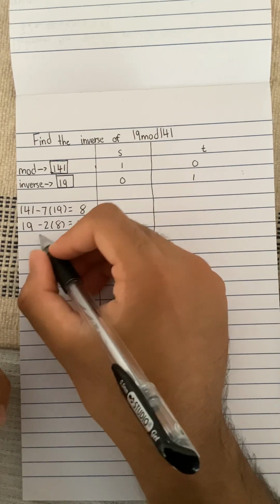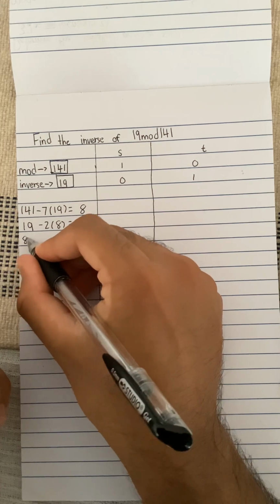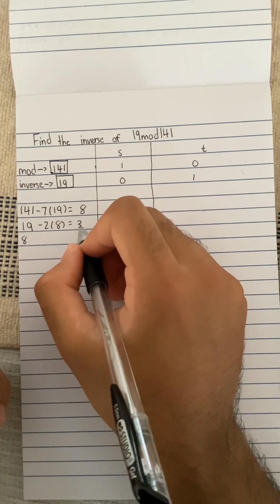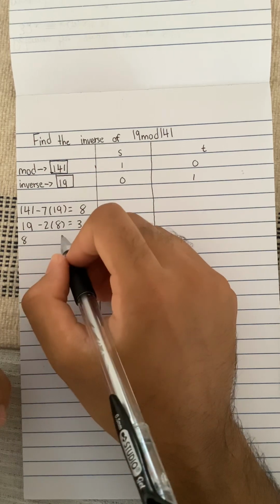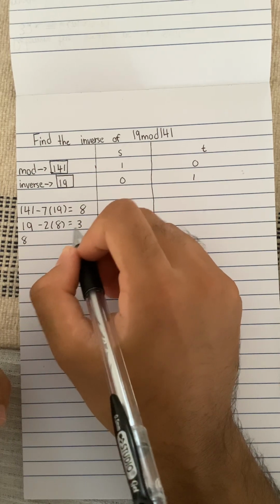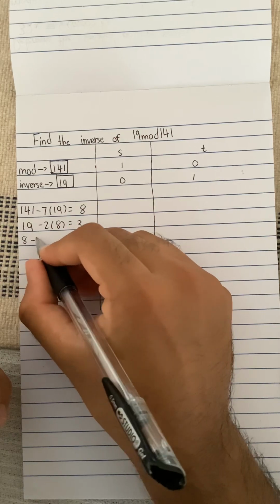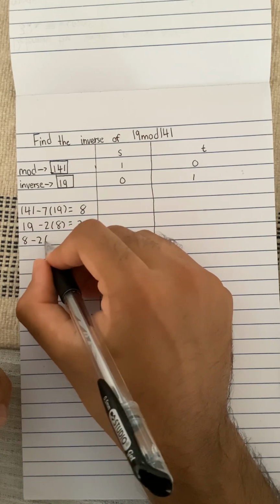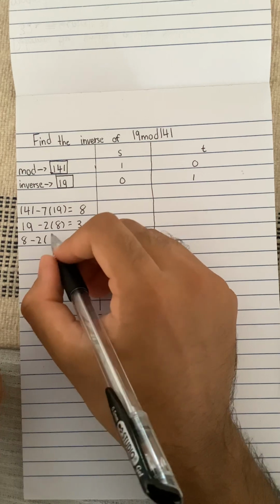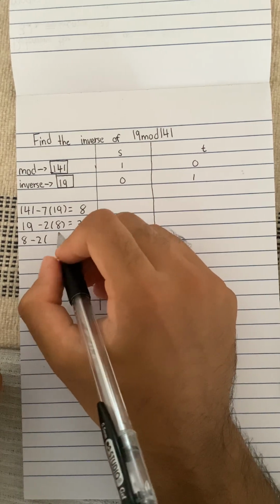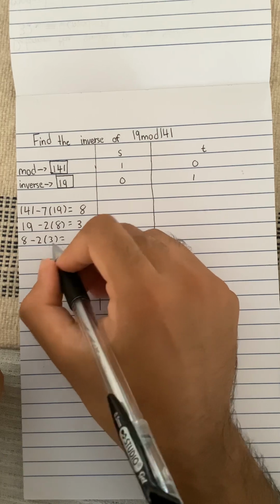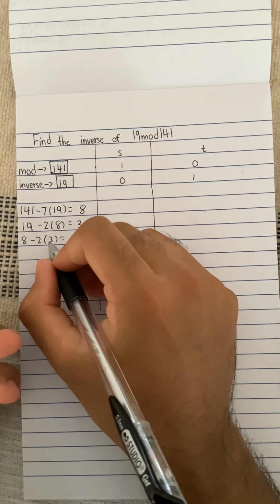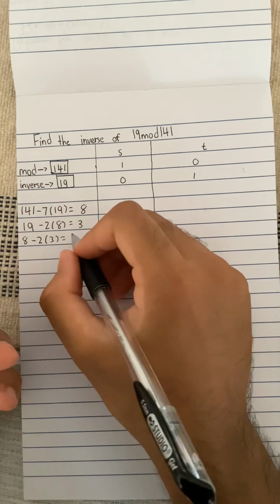Then you want to bring over the 8 within the brackets, and then you want to find out the coefficient when it's divided by 3. You can only go into it 2 times, so it's going to be -2. Next, you want to put the 3 inside. Then you got -6, and then you got 8. It's going to give you 2.